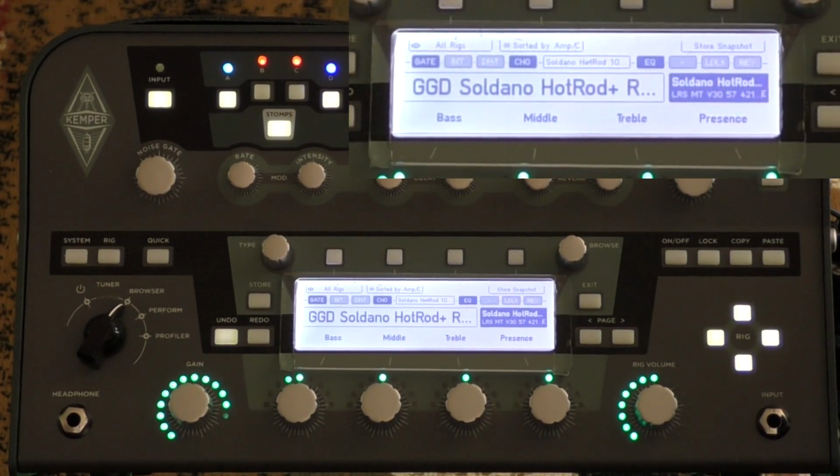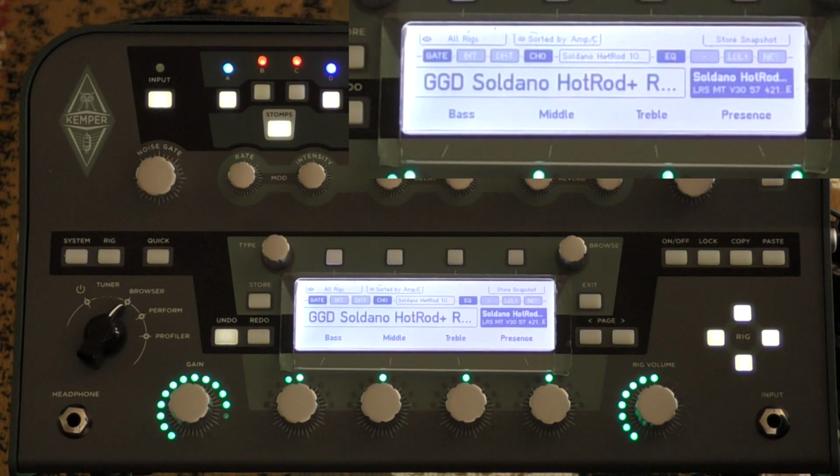So that's basically what you have to remember with the Kemper, is anytime you want to make changes on a pedal or any other parameter on there, just hold down the button that's associated with what you're trying to do, and a menu will pop up and allow you to change a whole bunch of parameters.